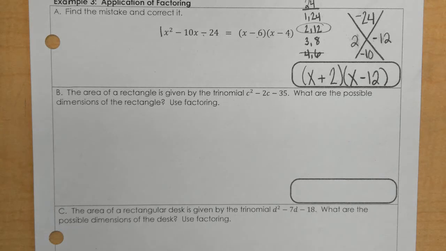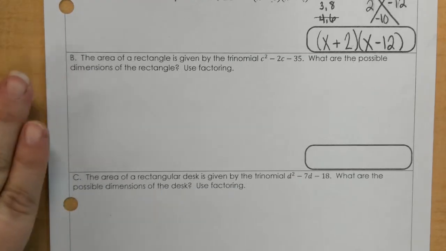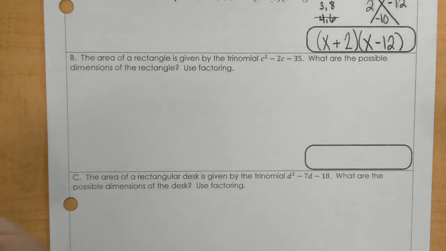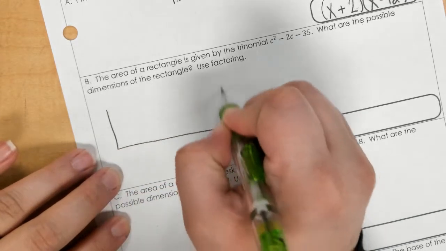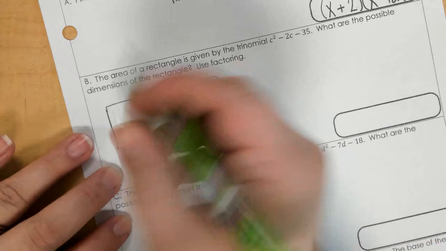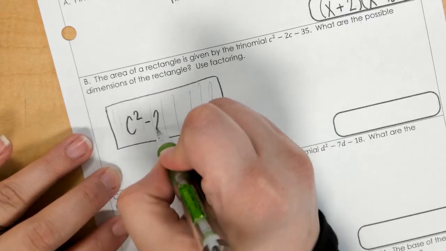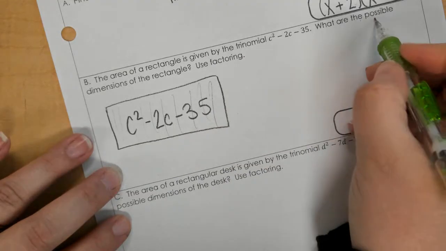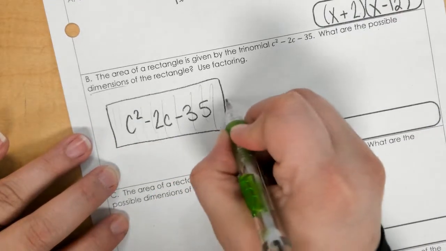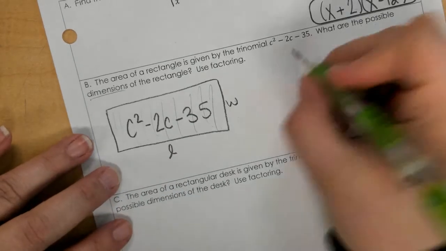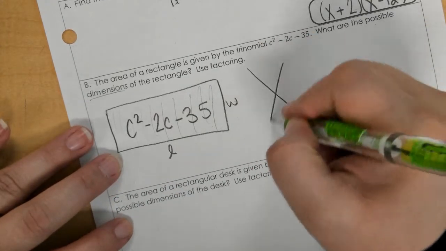In part B, it says the area of a rectangle has been given by the trinomial c squared minus 2c minus 35. So you have this rectangle. You know that the area is c squared minus 2c minus 35. Your goal is to find the possible dimensions, so your length and width. What I would do is just use factoring.